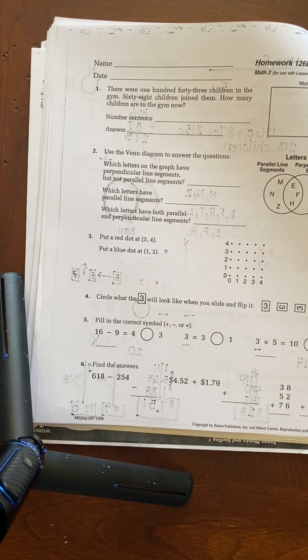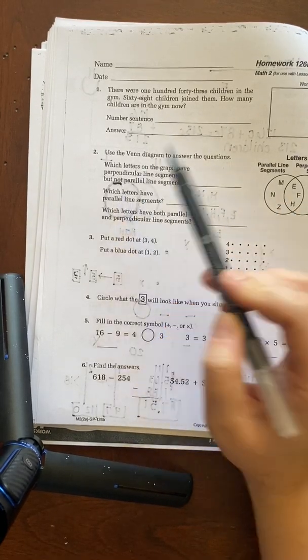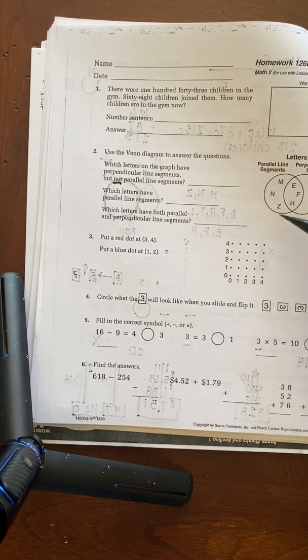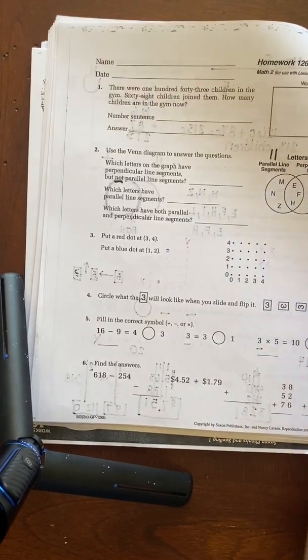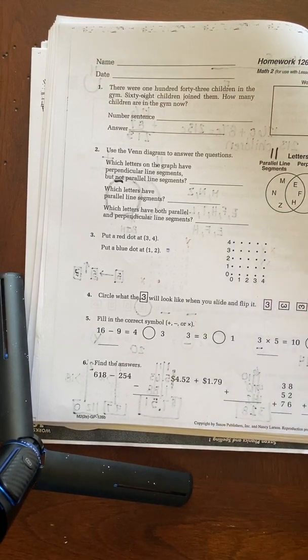Now number 2, you guys have done this one before, so I'm not going to do this one with you. Which letters on the graph have perpendicular line segments, but not parallel line segments? Go ahead and use your Venn diagram and write your letters there. Second part, which letters have parallel line segments? Remember, this is parallel, this is perpendicular. Last, which letters have both parallel and perpendicular line segments?